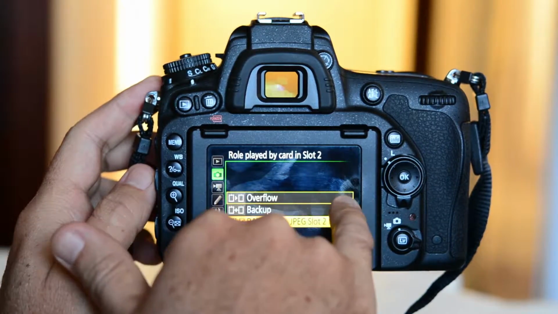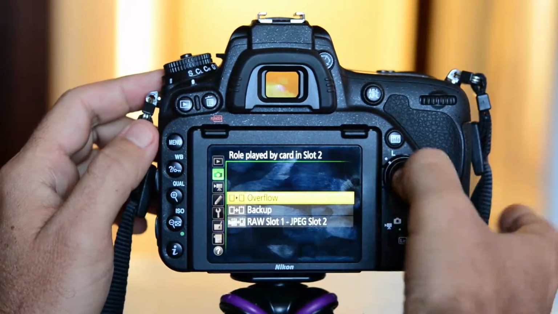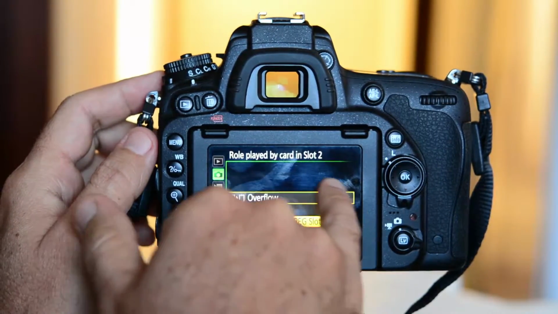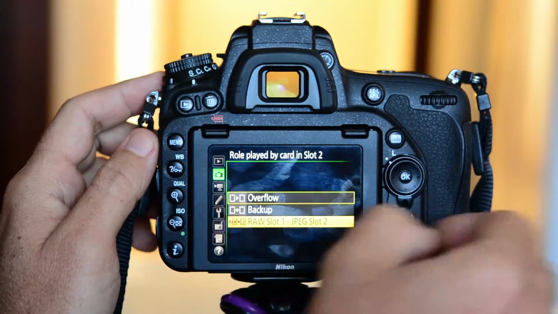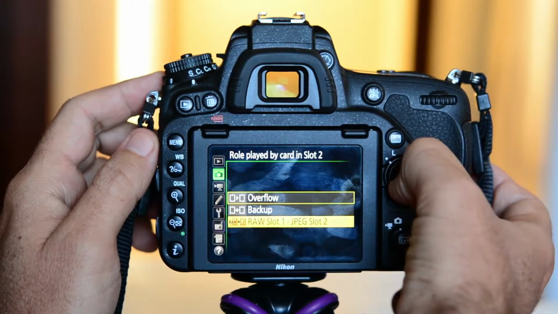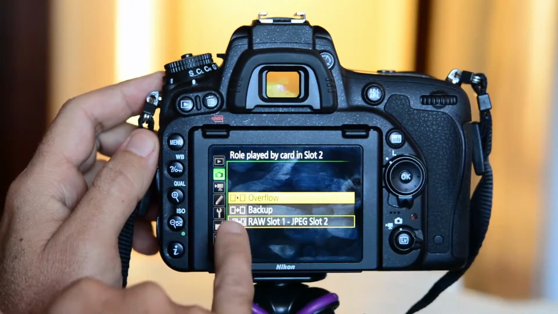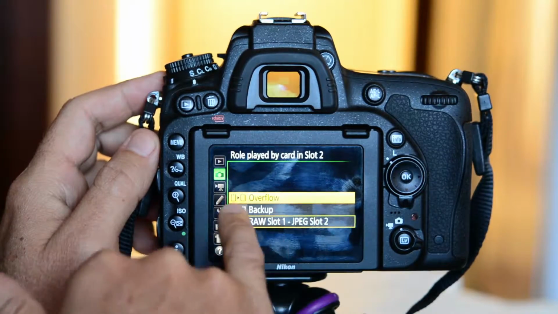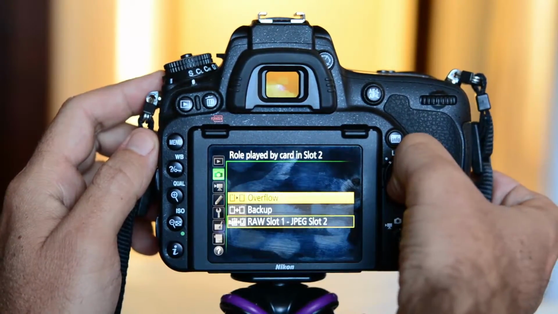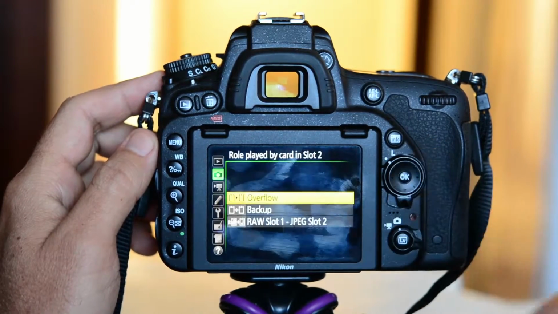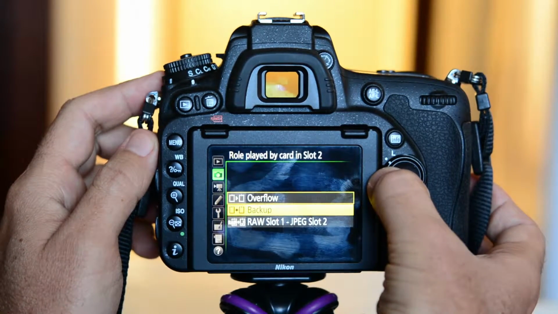That's quite simple. You can see that there is a line over this first option, which is overflow. It means that this is the option that is set now. If I set, for example, RAW slot 1 and JPEG slot 2, I'm going to press OK. Let's go back there. You can notice that the line has already changed to that option. But I want overflow. I don't want this option. Now, as I press OK, and OK, overflow is set.